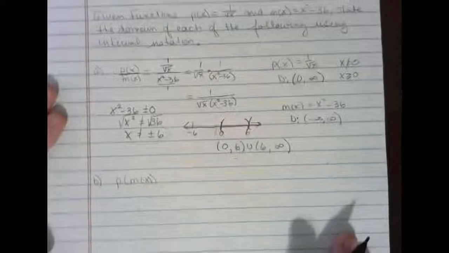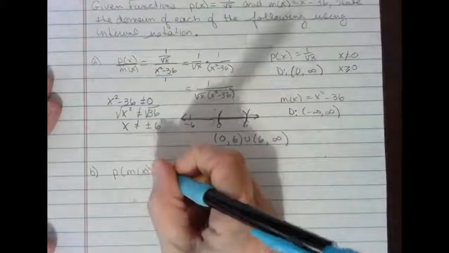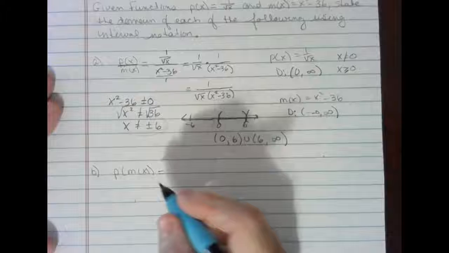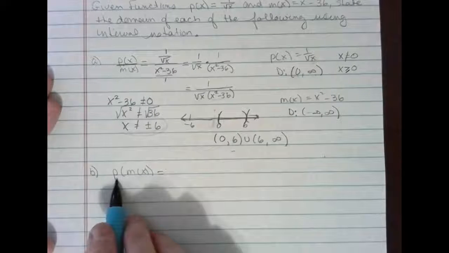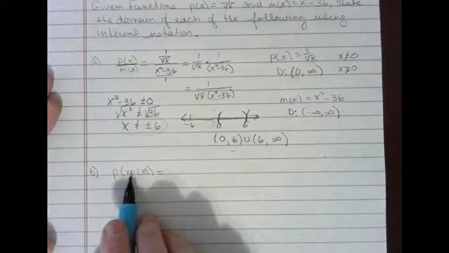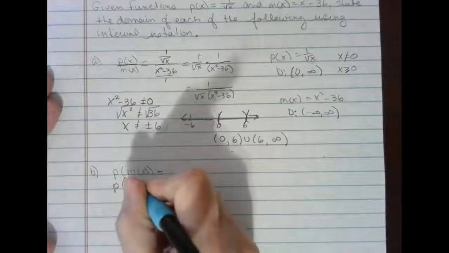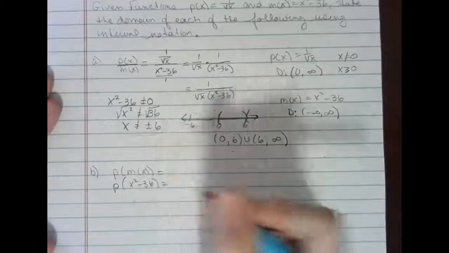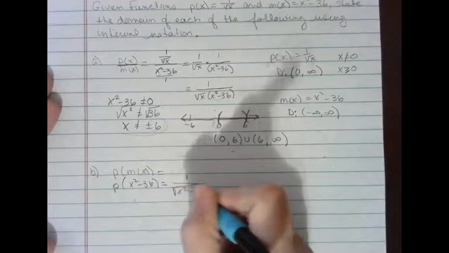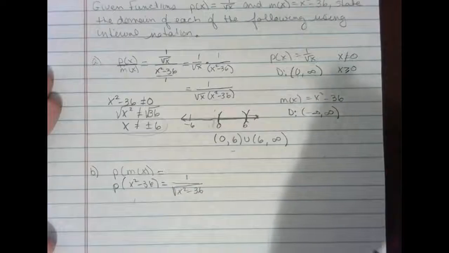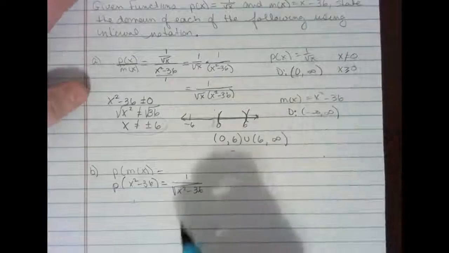Okay, let's look at our next question here, which is P of m of x. So I'm doing a composition function. This means wherever I have an x in my P function, I'm going to plug in my m of x function. So P of x squared minus 36. And this is 1 over the square root of x squared minus 36. And we need to know, what's our domain?